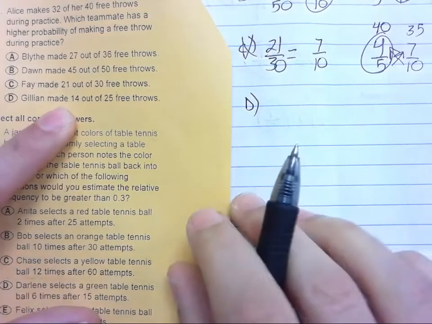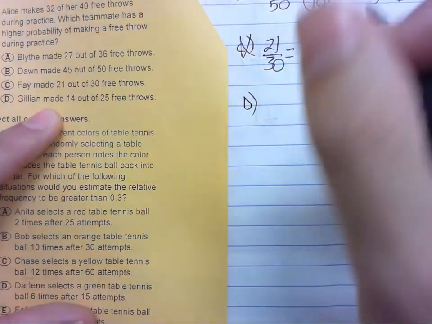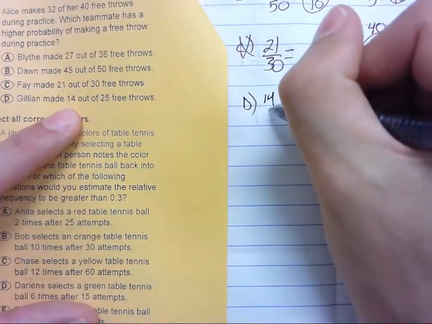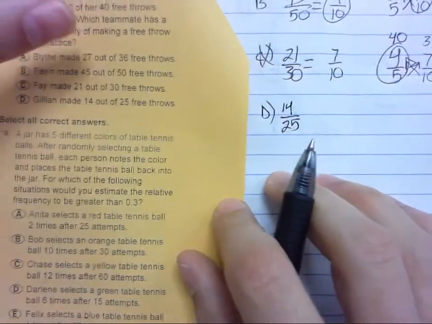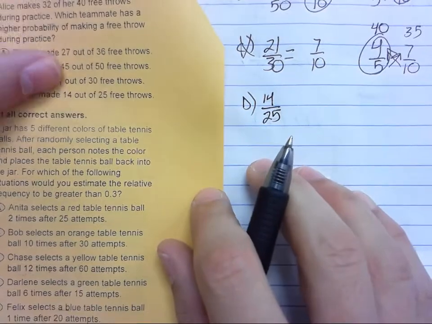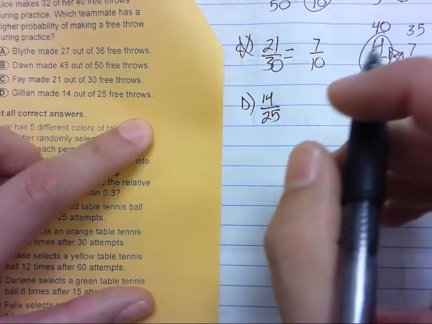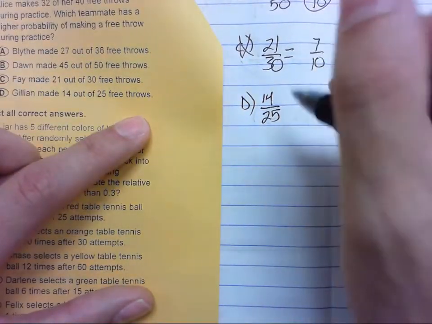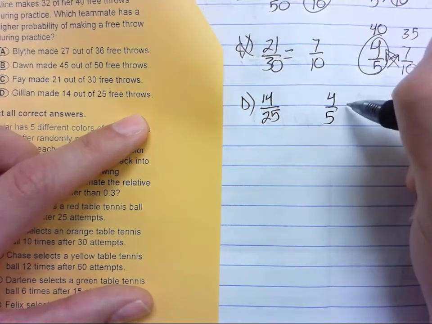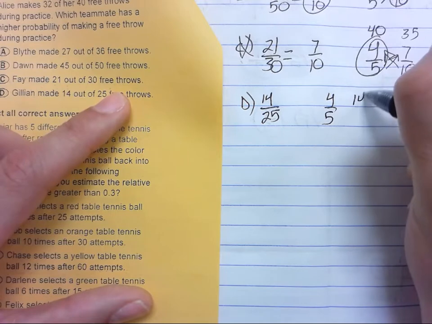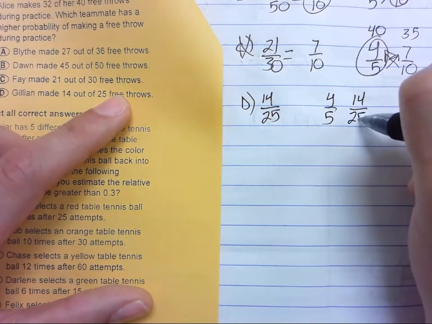Moving on, last one, D. Jillian made 14 out of 25. Can we simplify that? I don't think so. So we have to compare Alice, which is 4/5, to Jillian, which is 14/25.